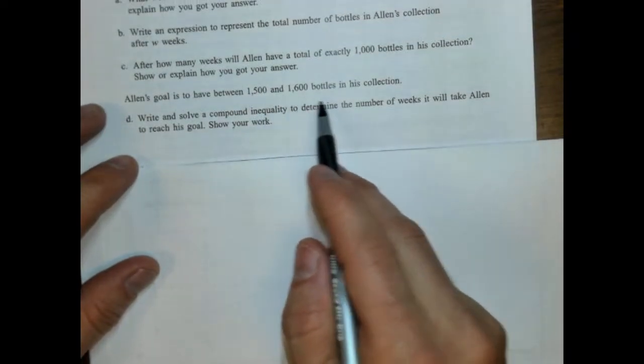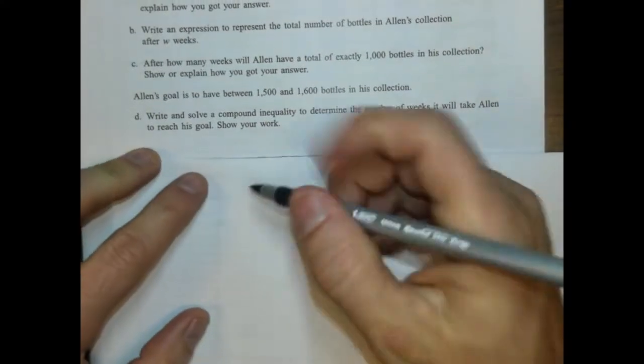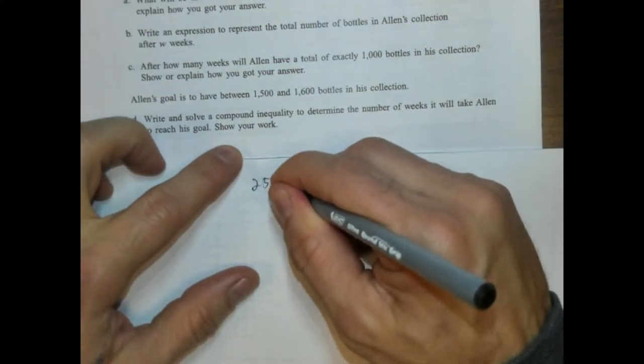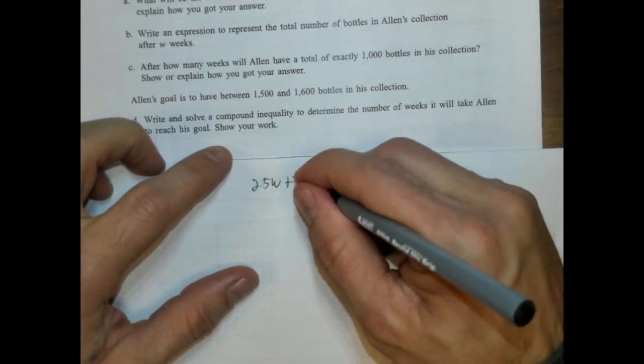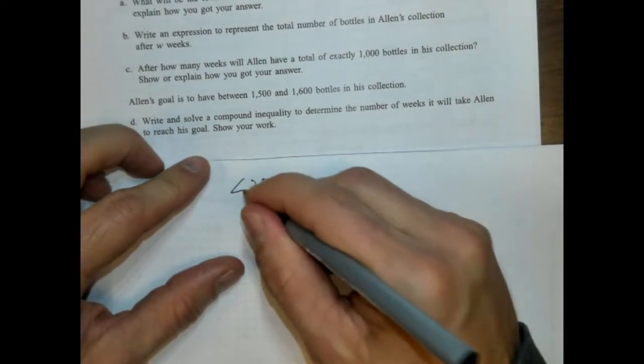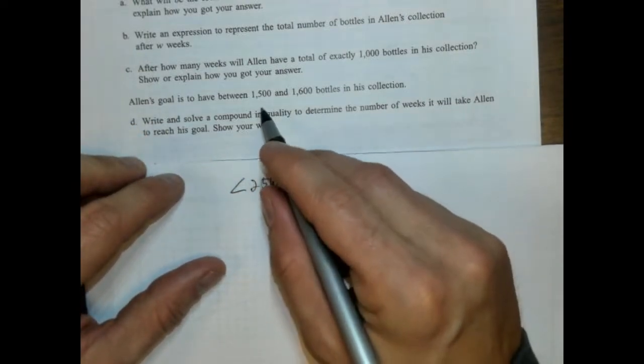Alright, Alan's goal is to have between 1,500 and 1,600 bottles in his collection. Write and solve a compound inequality to determine the number of weeks it'll take Alan to reach his goal. So here's our expression, 25W plus 300. It doesn't say equal to, it's between.